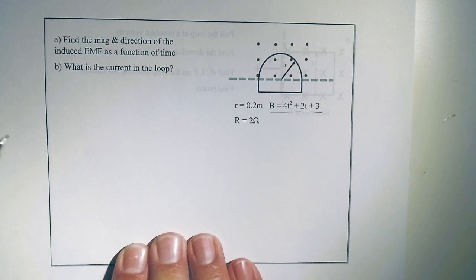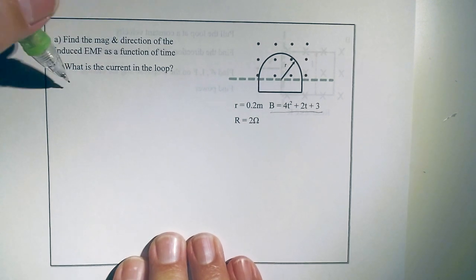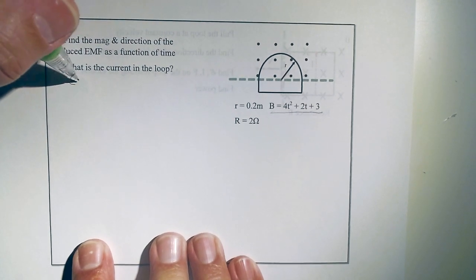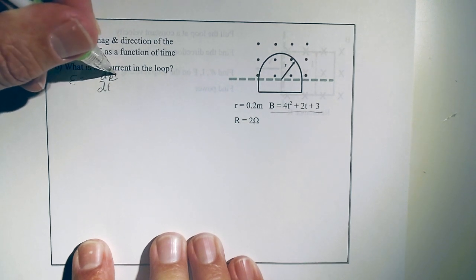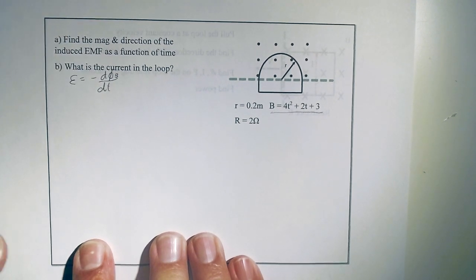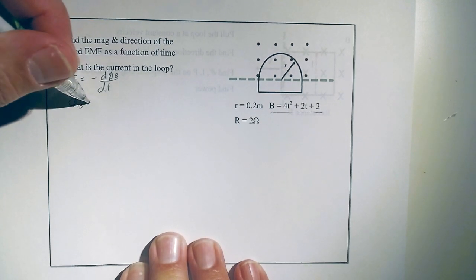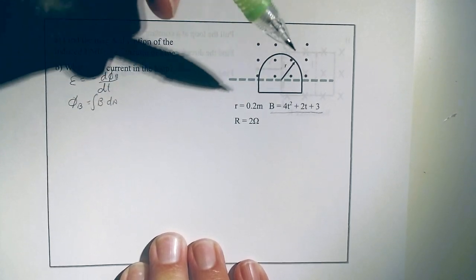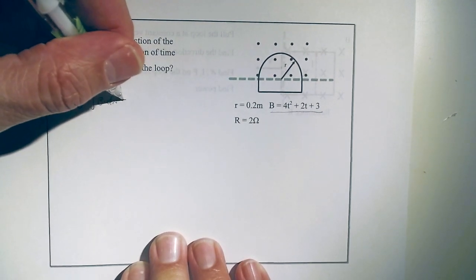Okay. Well, we know the EMF is negative d phi dt, but we're going to use Lenz's law for the direction. So for the EMF, d phi B dt, I'm going to ignore that negative sign. I'm just going to do the magnitude. Well, the flux is equal to the integral of B dot dA. B is out of the page, dA is out of the page, so the dot product goes away.